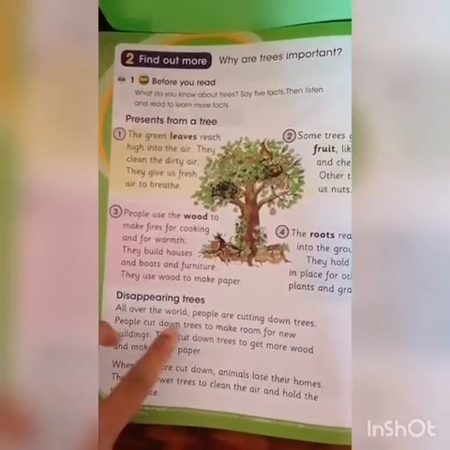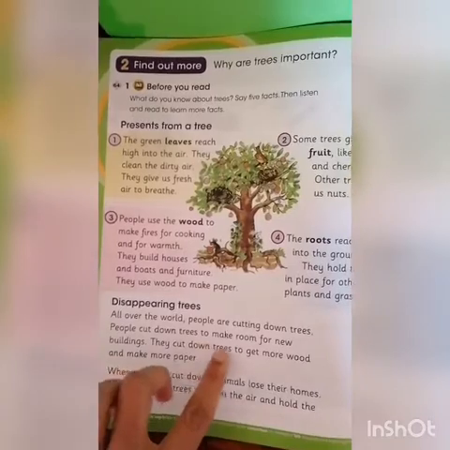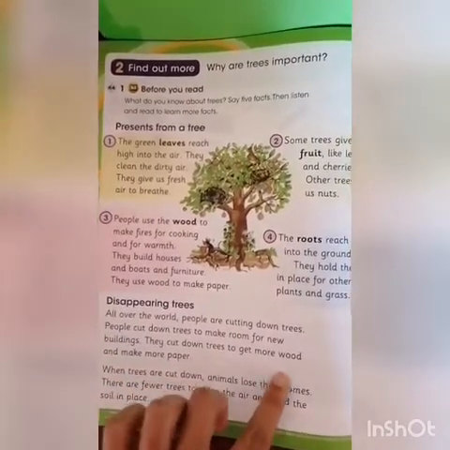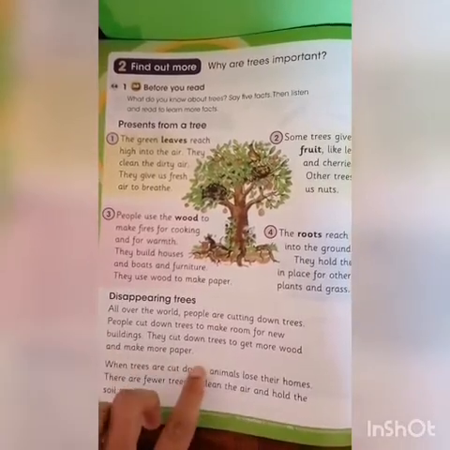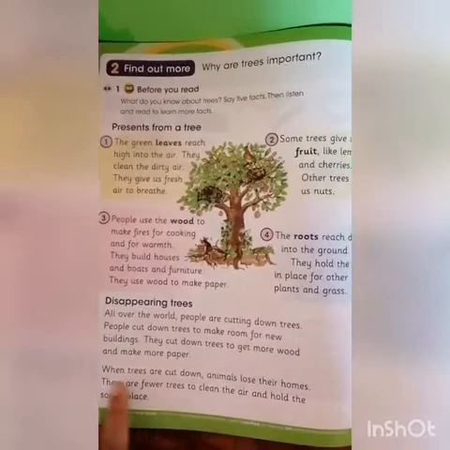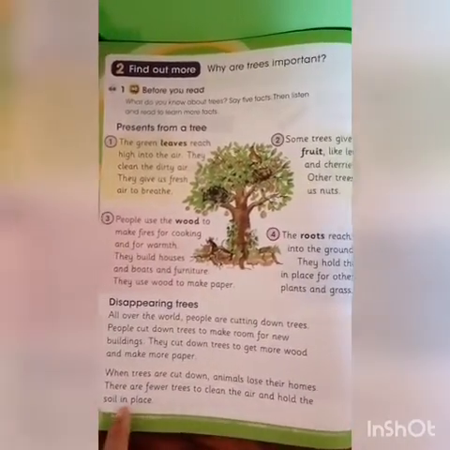All over the world, people are cutting down trees. People cut down trees to make room for new buildings. They cut down trees to get more wood and make more paper. When trees are cut down, animals lose their homes. There are fewer trees to clean the air and hold the soil in place.